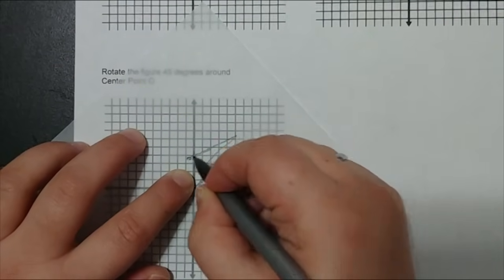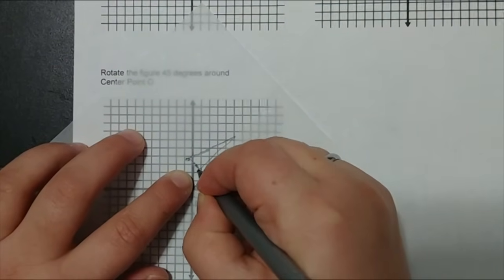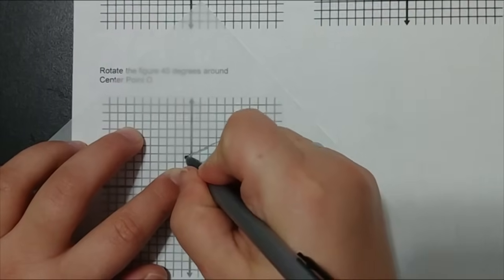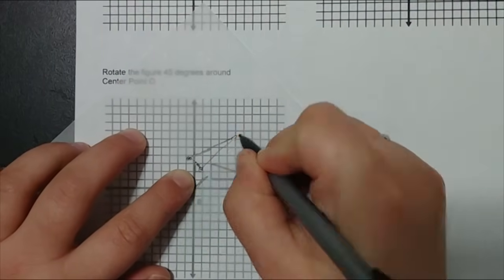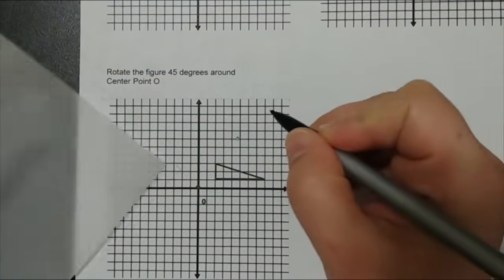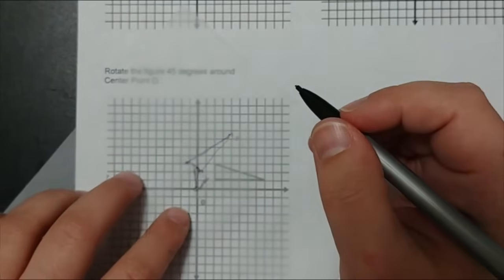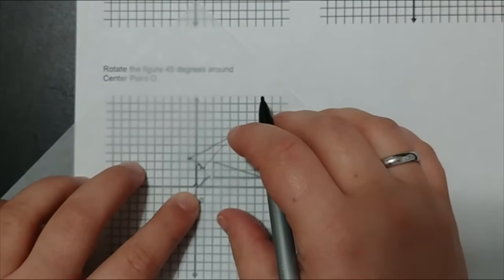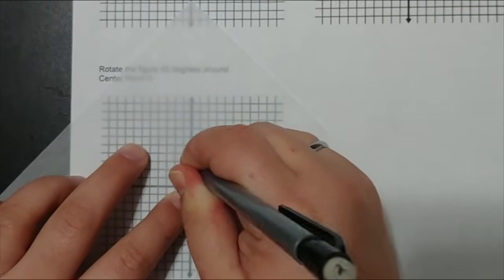And now put some pressure. Mark off where those points on the triangle are. Okay. Let's see, wasn't so clear, so I'm gonna have to go back and apply some more pressure.